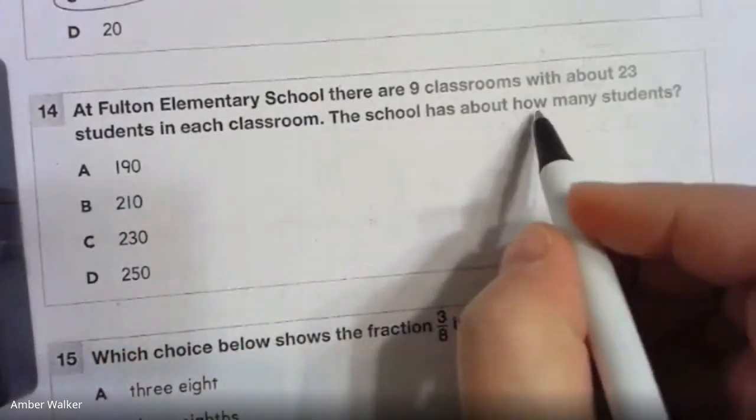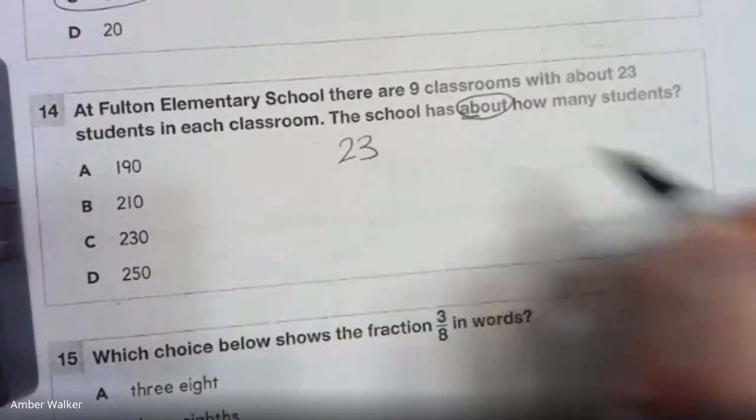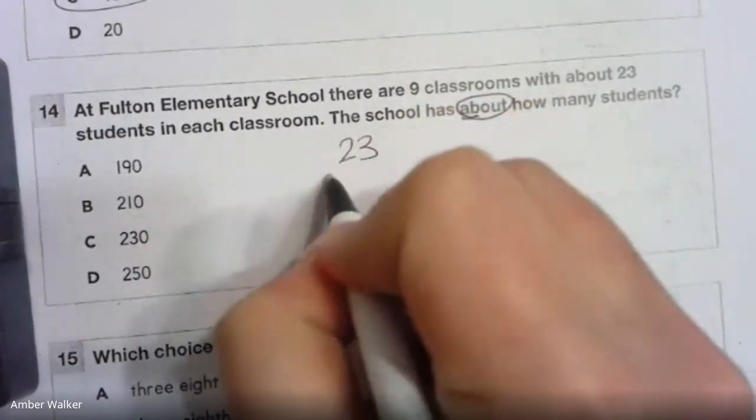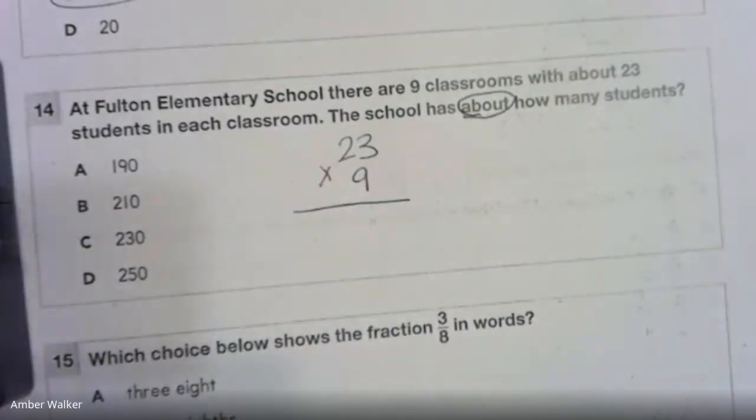At Fulton Elementary School, there are 9 classrooms with about 23 students in each class. The classroom has how many students? That word there tells us to round. We've got 23 students, and we've got 9 classrooms, and we're supposed to round. So on this one, it's best to go ahead and work it out and then round.